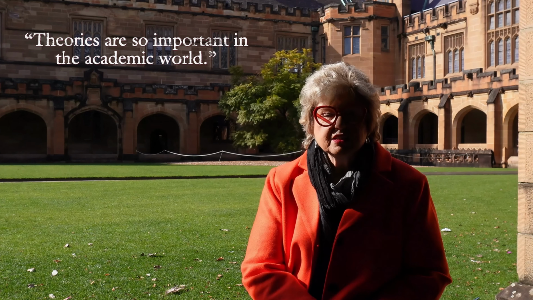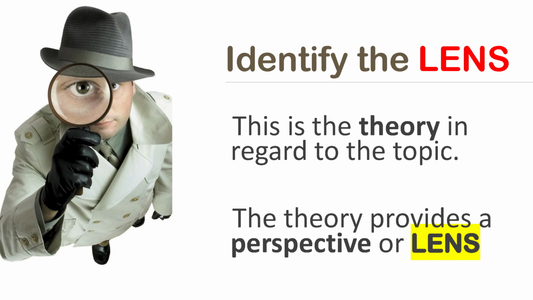Now, when we talk about a theory, quite often students are frightened of it. But my advice to you, do not consider a theory as your enemy, make it a new best friend. And you need best friends. Now, before you think we're going to let you loose on the big wide ocean of theories, rest assured that theories are so important in the academic world that your lecturers and tutors will cover this at great length. So please pay attention. Now, let's move on to the direction words.